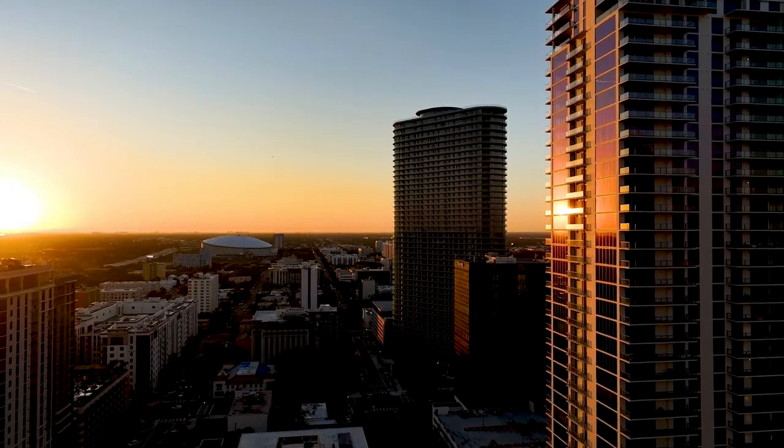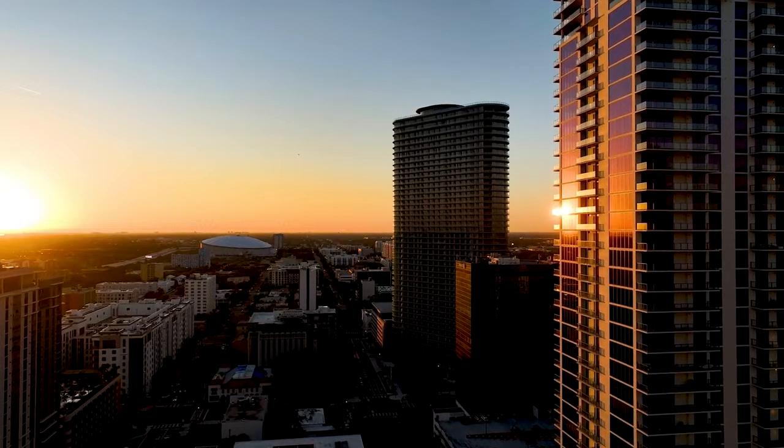Across St. Petersburg, progress is happening. This is what it looks like.